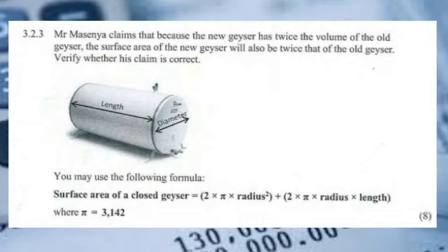So this question, you will see that it's also 8 marks, because it's requiring you, before you can give the statement that verifies whether his statement is correct or incorrect, to calculate the surface area of both geysers, hence the 8 marks. So you can start with the old geyser and calculate that surface area, and then once you're done with that one, you are going to calculate the surface area of the new geyser.